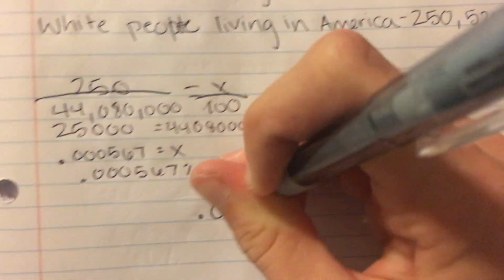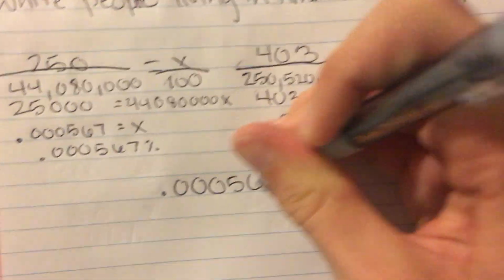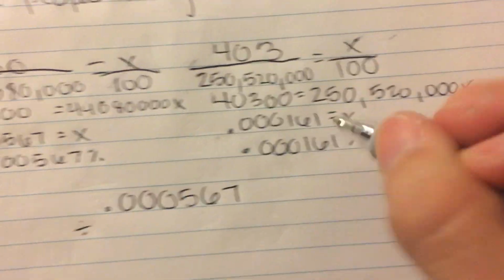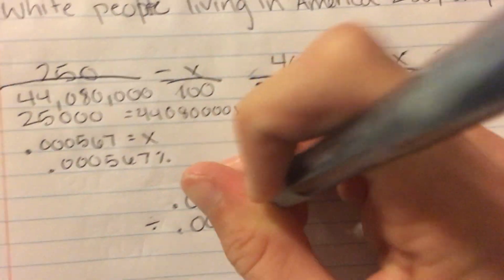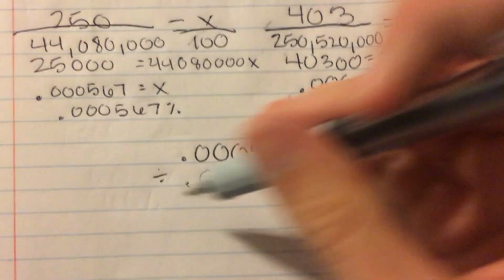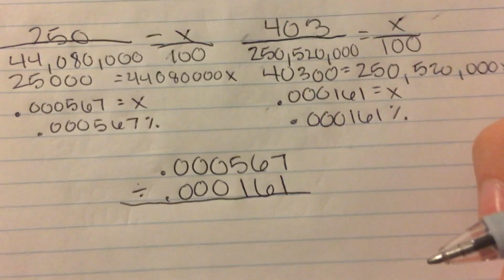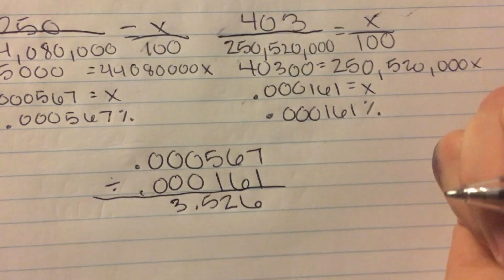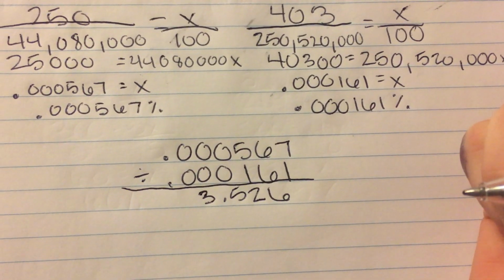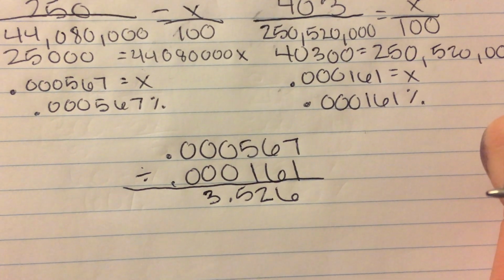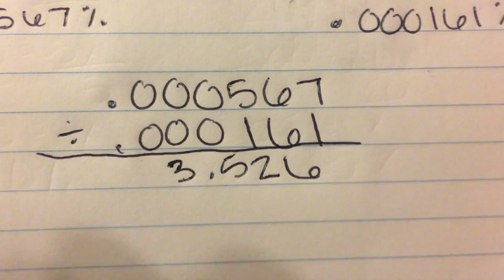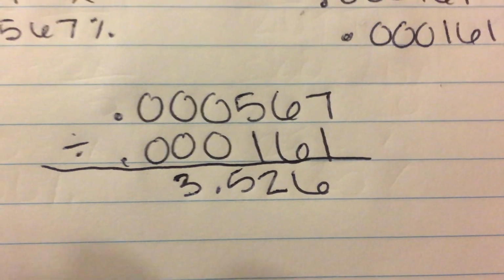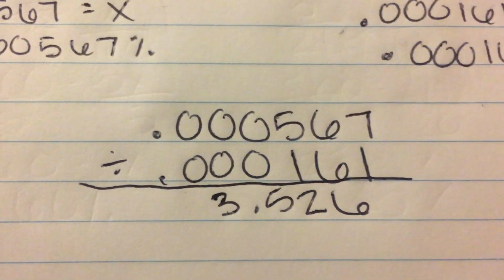The way we're going to do this is we are going to divide that by this number. When you do this math, it comes out to 3.526. A black person living in America is 3.526 times more likely to be killed by police than any white person living in America.